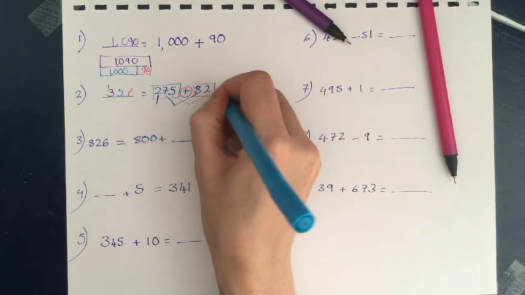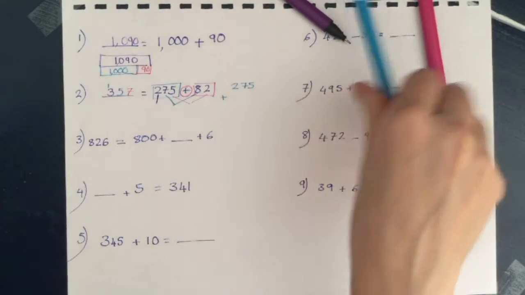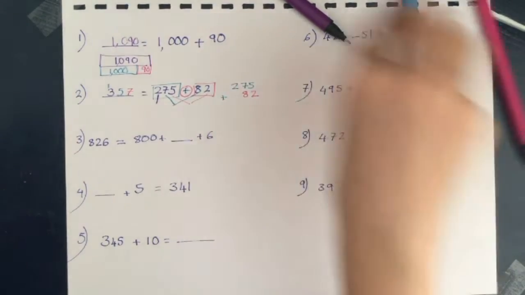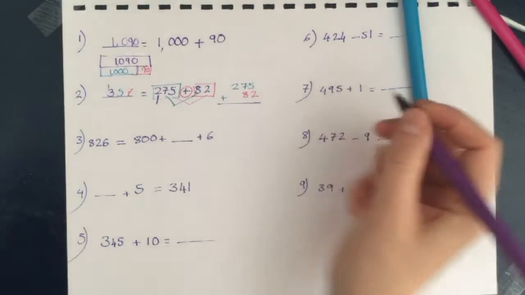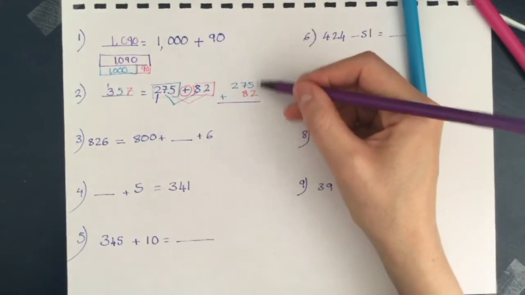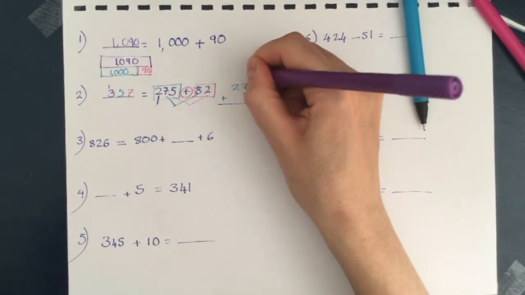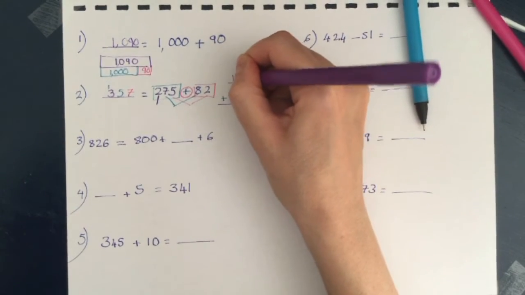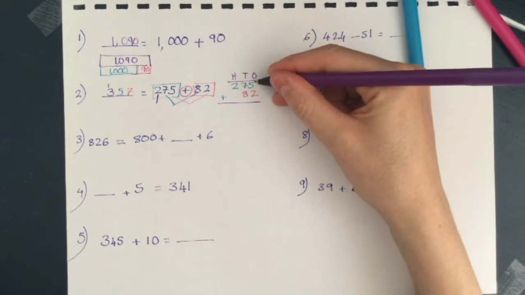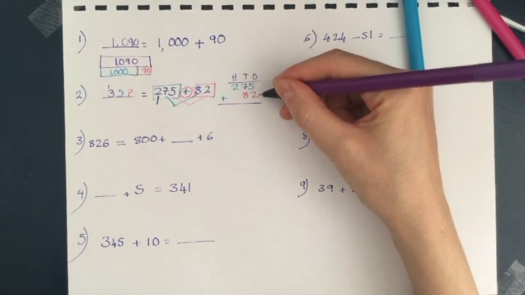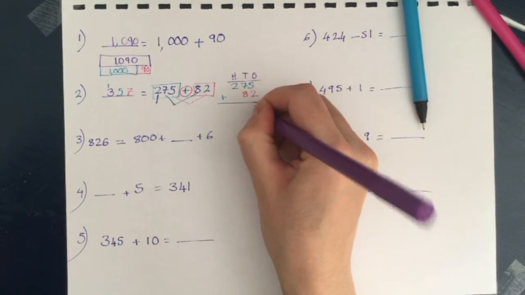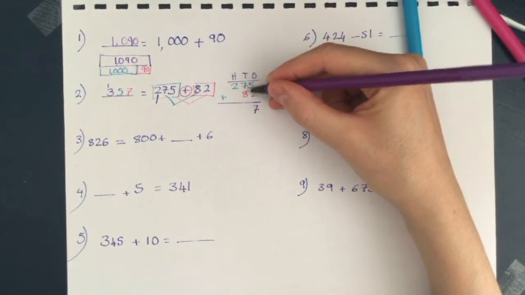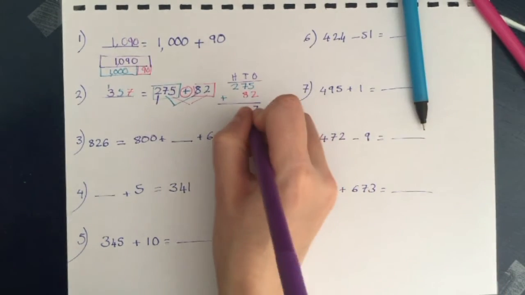275 add 82, and I would operate, always starting from my ones. Let me write the values: ones, tens and hundreds. Okay, so 5 ones add 2 ones equal 7 ones. 7 tens add 8 tens equals 15 tens.